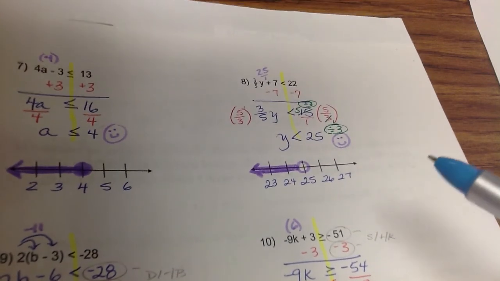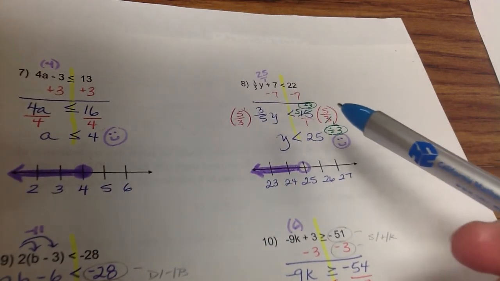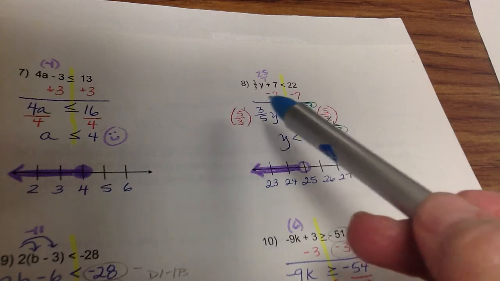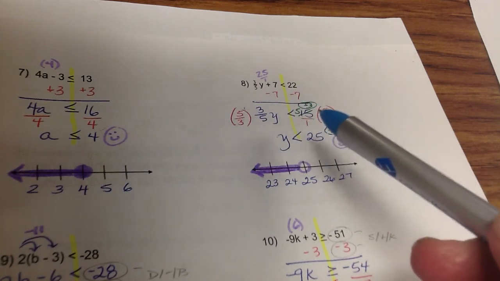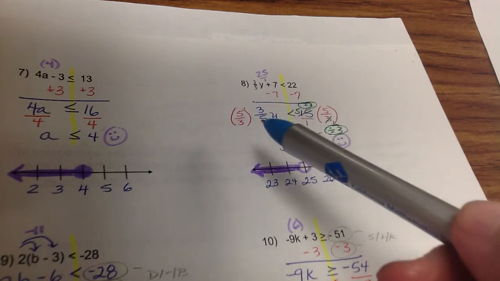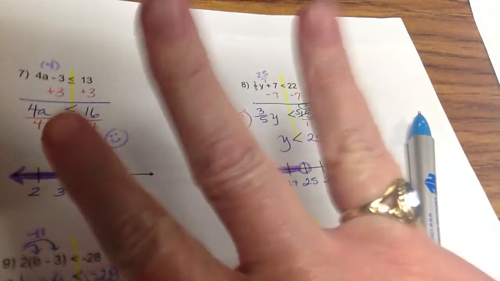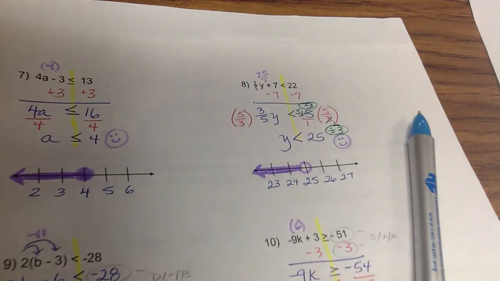Number 8, they are adding 7 and multiplying by 3/5. So first you're going to undo the adding 7 by subtracting 7 on both sides. 22 minus 7 is 15. Then to get rid of the fraction 3/5, we've done it on our hands lots of times. You put the 3 on top, you put the 5 on the bottom. Put your 3 over your 5, and you're going to flip it and multiply on both sides.